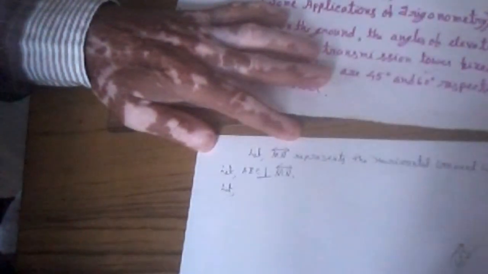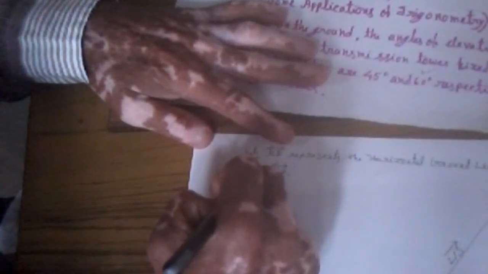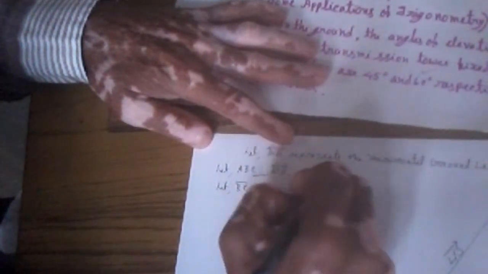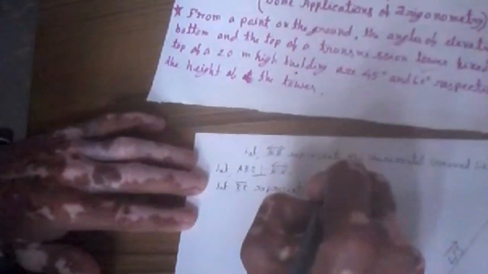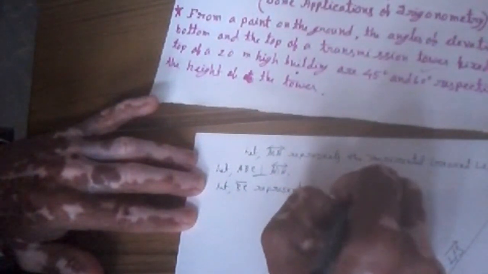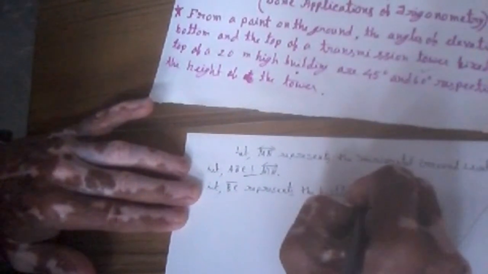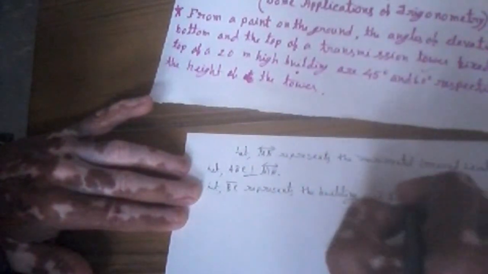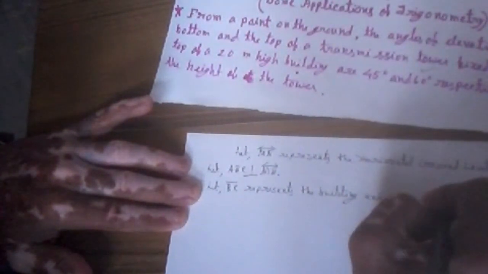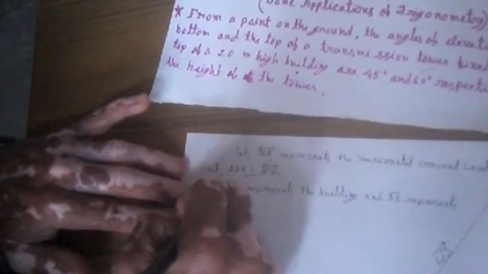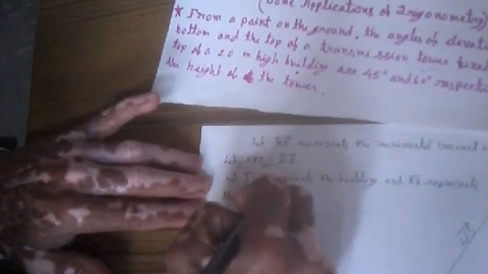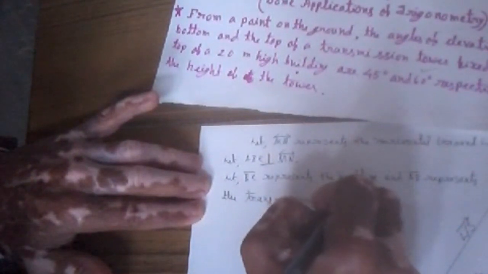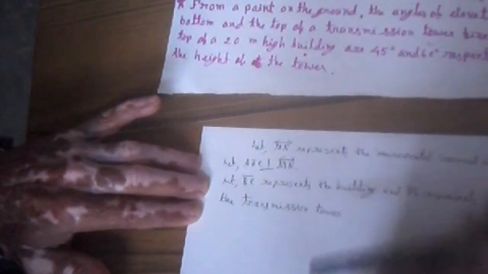Let BC represent the building, and AB represent the transmission tower.